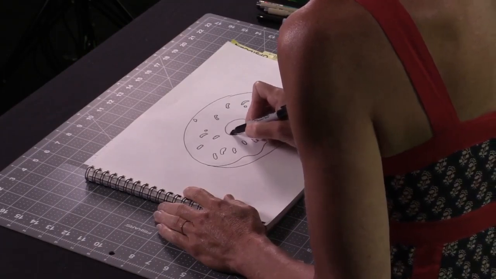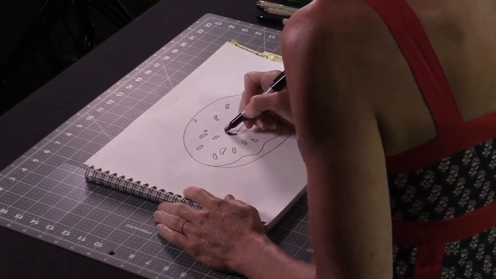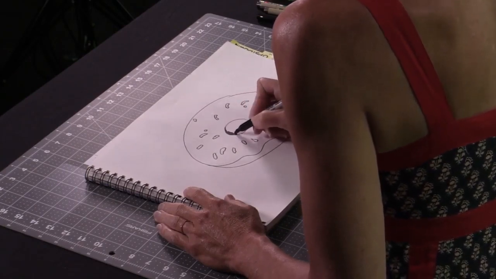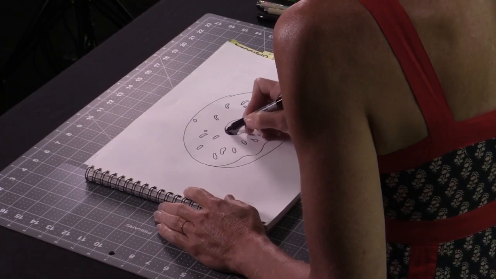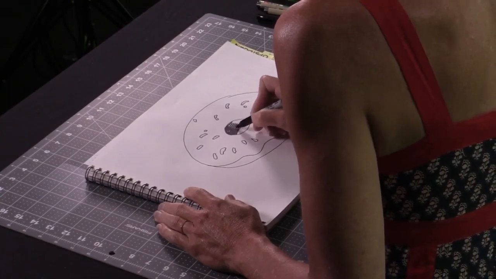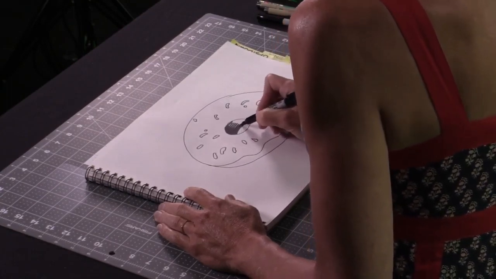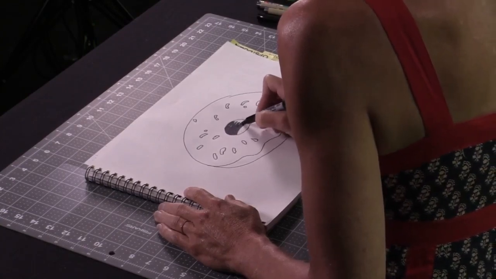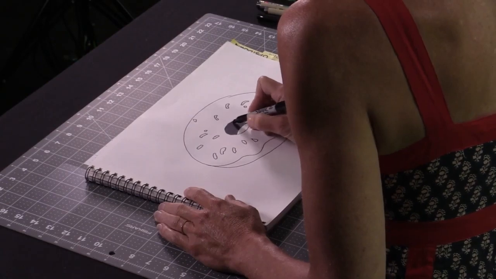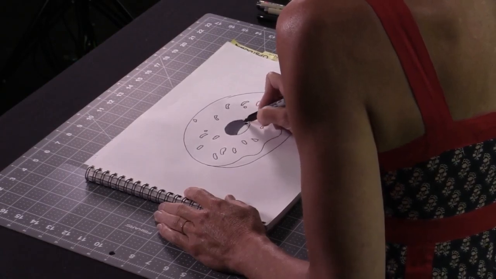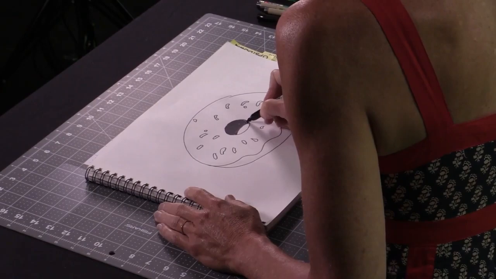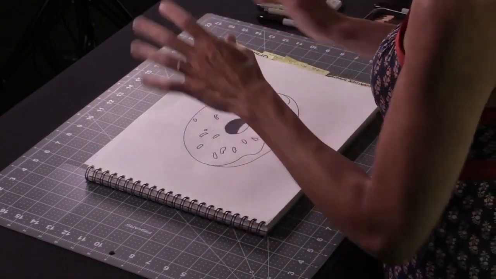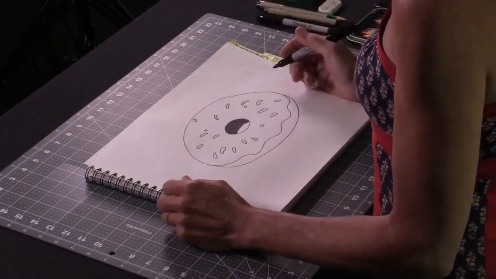This is where you're gonna wanna be careful and turn your paper if you need to, turn your pen if you need to. Do whatever you need to do just to get the right position. Now, something interesting happens to the depth and the volume. I don't mean noisy. I mean, giving it the look that there's something inside. There's a hole inside of the donut.